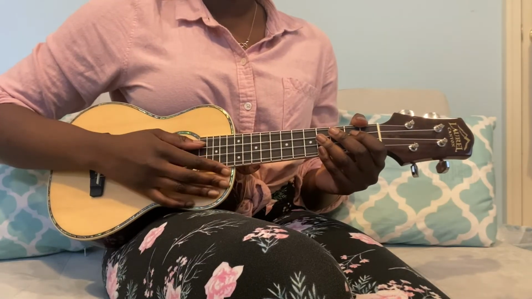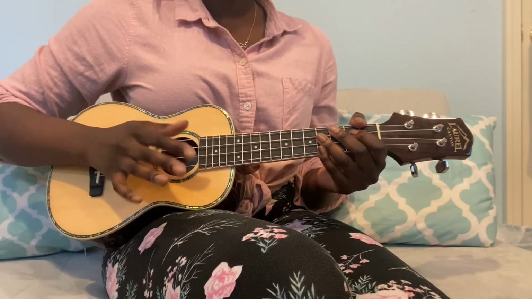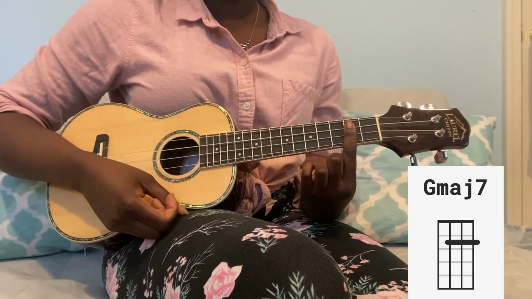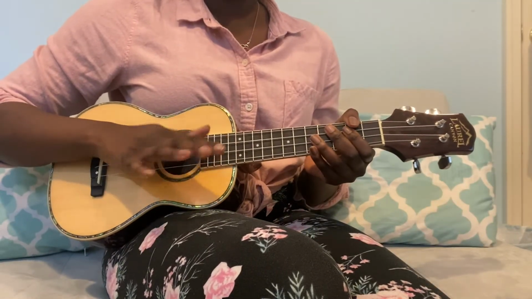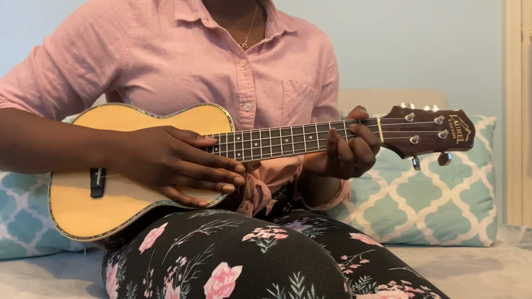Finally, we have the outro, which is the exact same as the intro with one last downstroke on G major 7. I'll play it at tempo for you since you've basically already heard it.